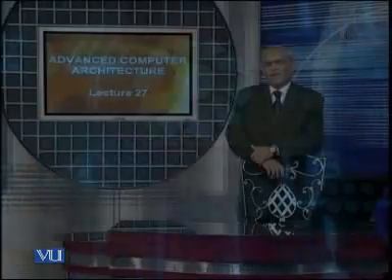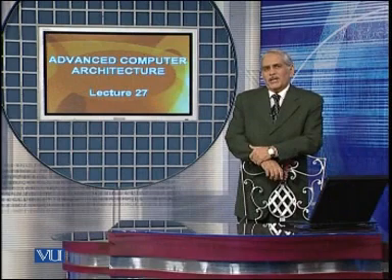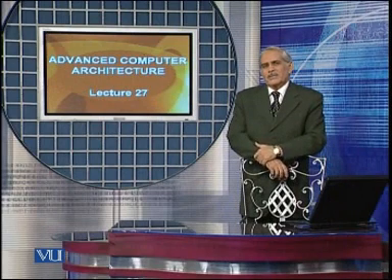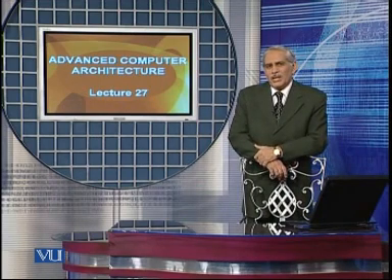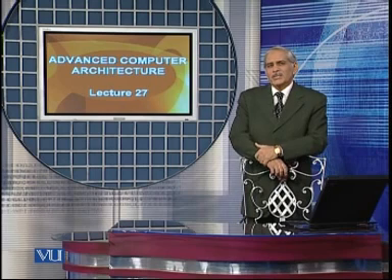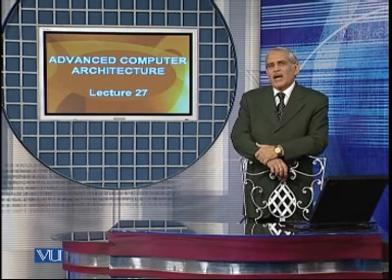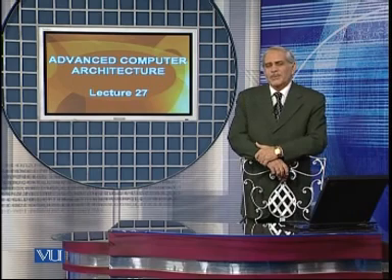So today we have discussed three different categories of the cache design, namely the direct mapped cache, the fully associative cache, and the set associative cache. We have also discussed the merits and demerits of these three different types.